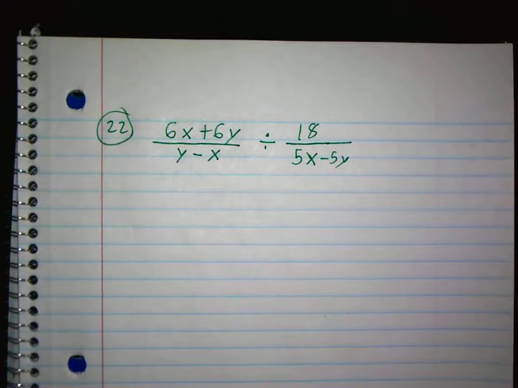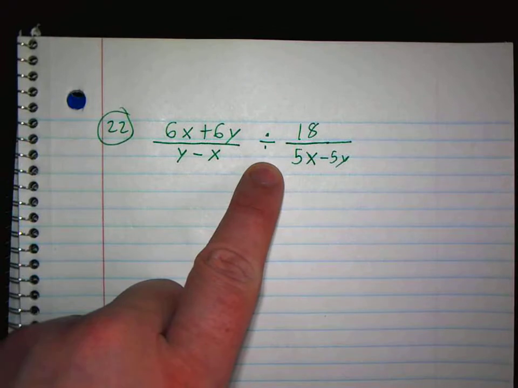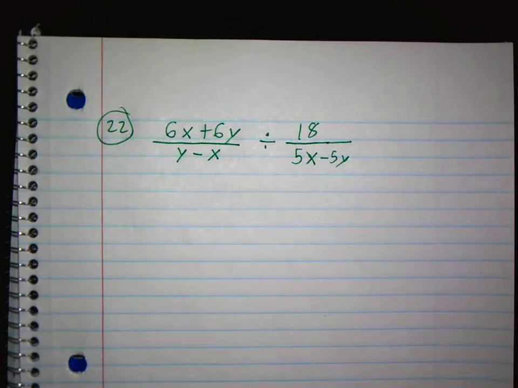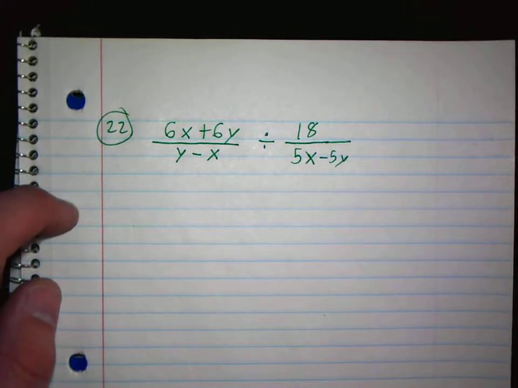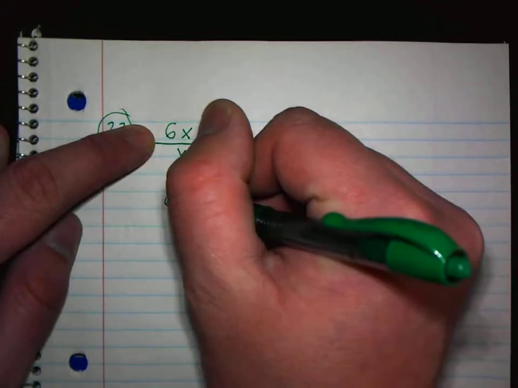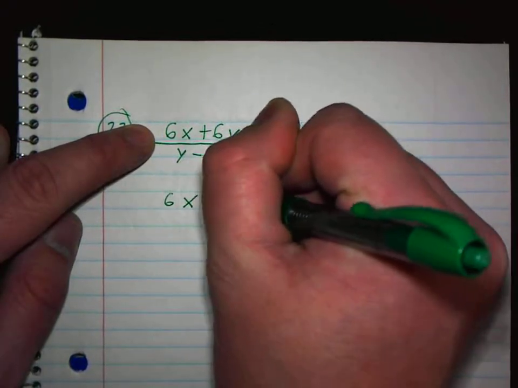We're asked to divide 6x plus 6y over y minus x and divide that by 18 over 5x minus 5y. So what's the first step? You flip which one? Yeah, you flip the right fraction, right? So let's go ahead and do that. Keep this one the same.